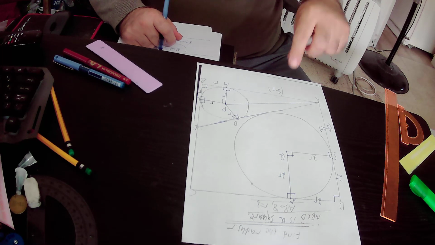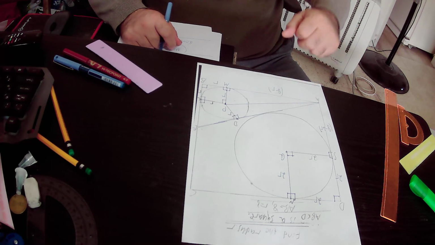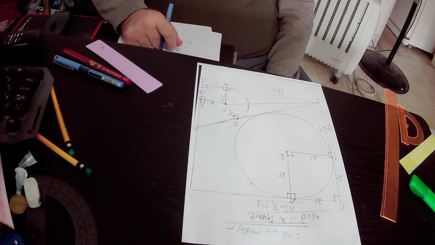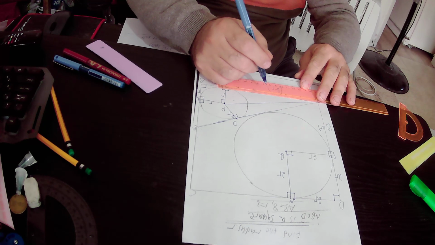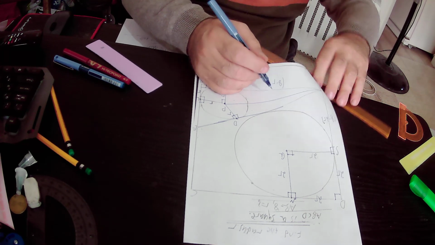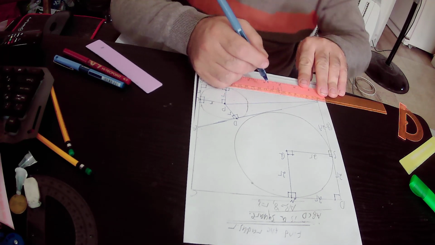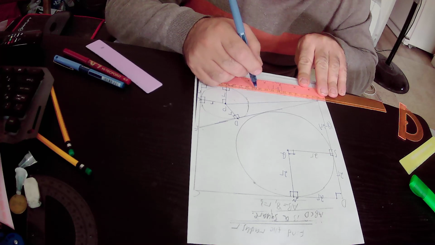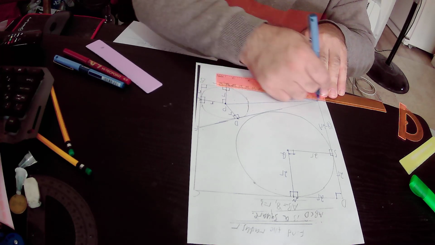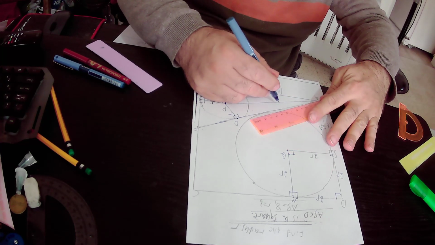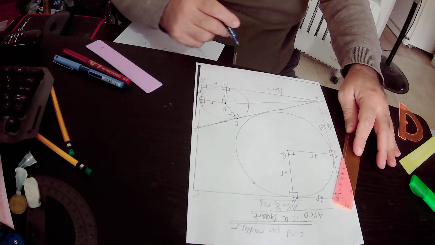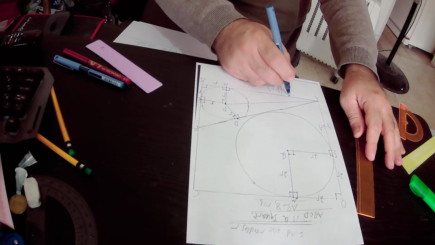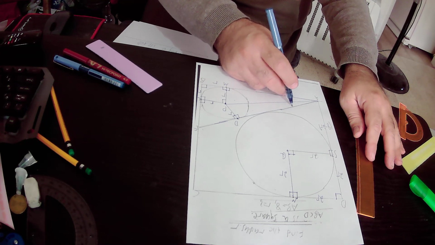And from the fact that those two right triangles can go into each other, we will conclude that those two angles are equal to each other.